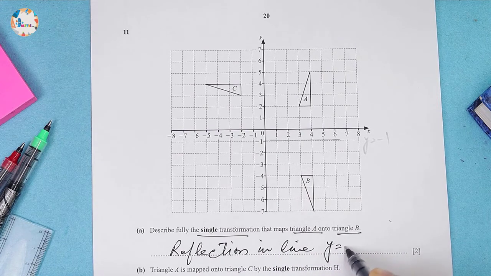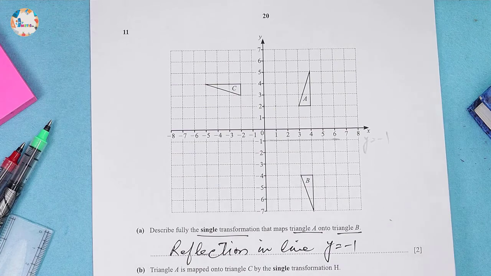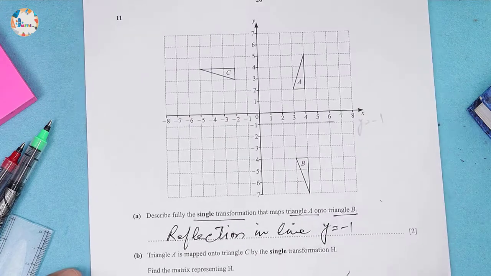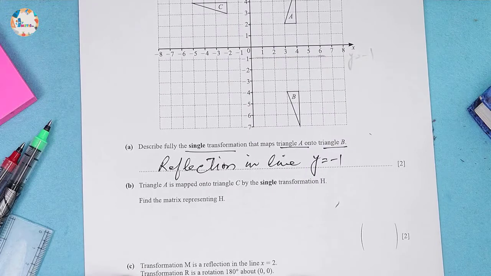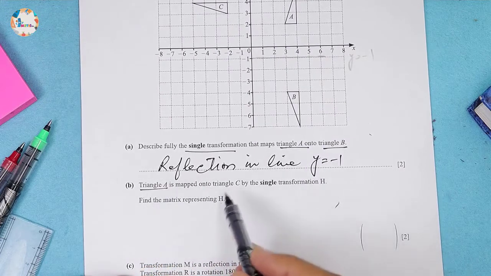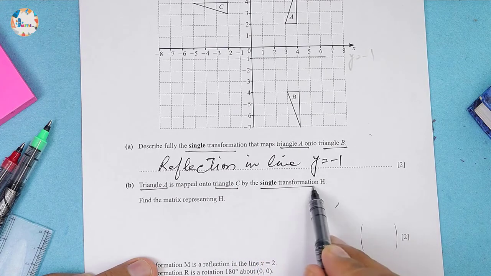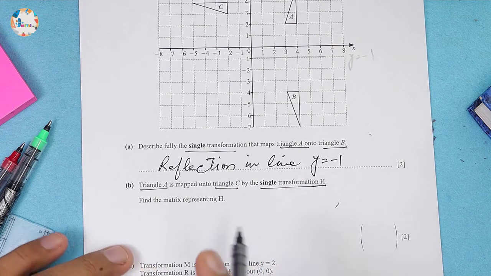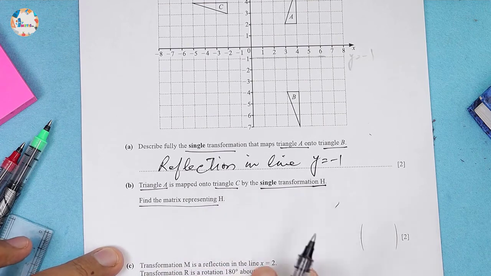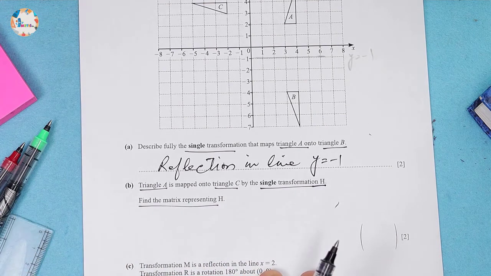Y is equal to -1. This will be the answer for this one. Then the B part: it's saying triangle A is mapped onto triangle C by the single transformation H, and find the matrix representing the single transformation H.